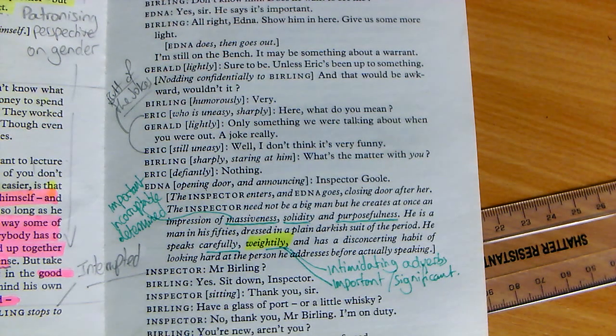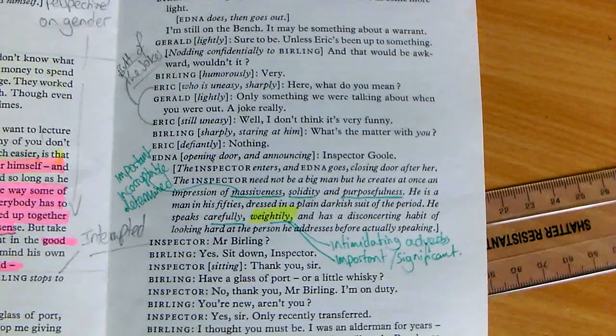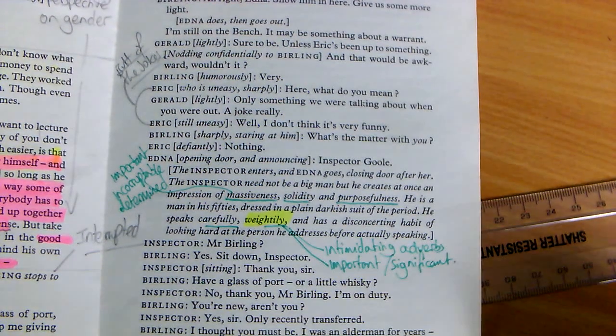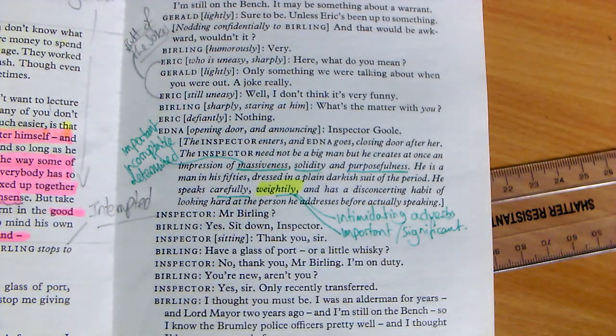Okay. Mr. Birling. Yes, sit down, Inspector. Inspector sitting. Thank you, sir. Have a glass of port or a little whiskey. No, thank you, Mr. Birling.